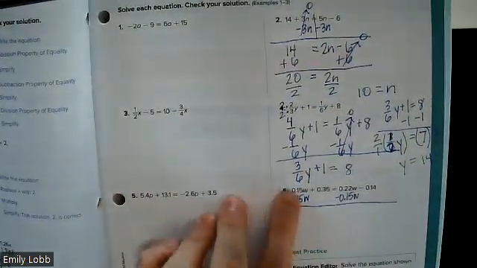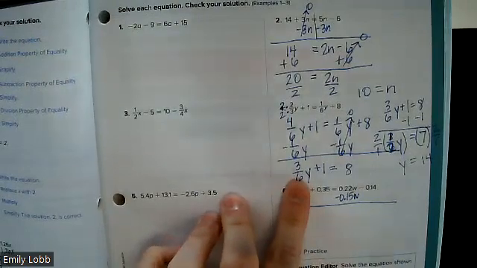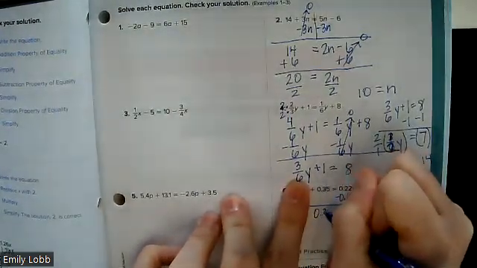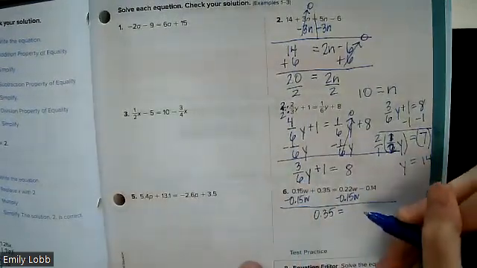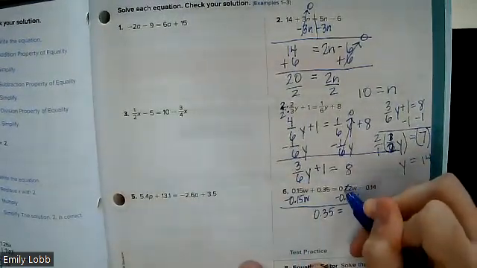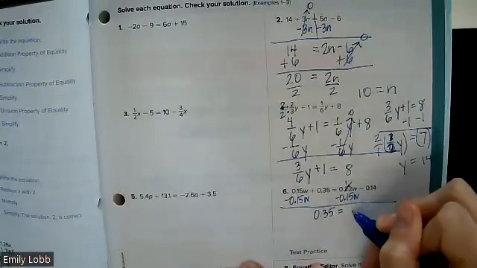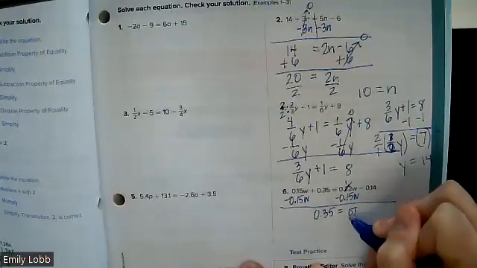So that would become 0 here. This goes away. We bring down our 0.35. 22 minus 15. Well, I can't take 5 from 2, so I would borrow. So I have 0.07.